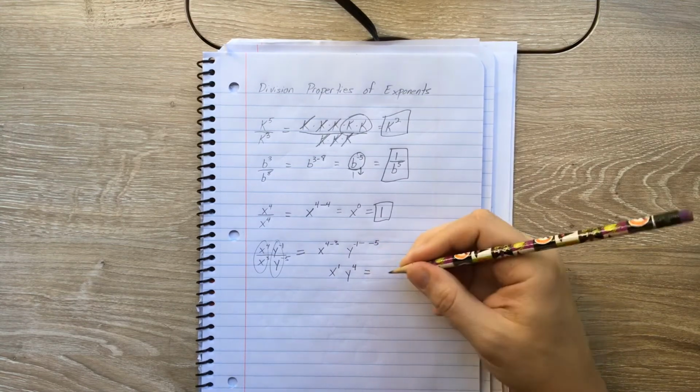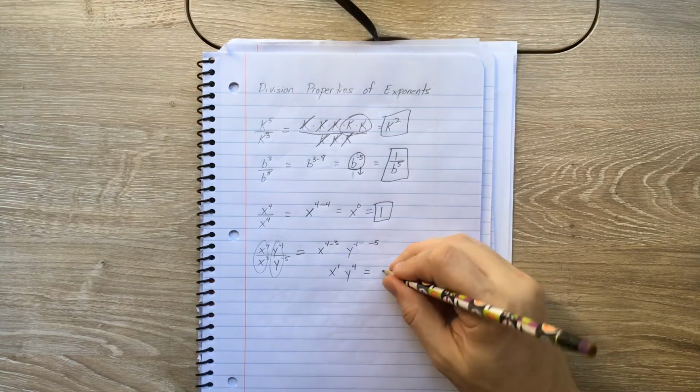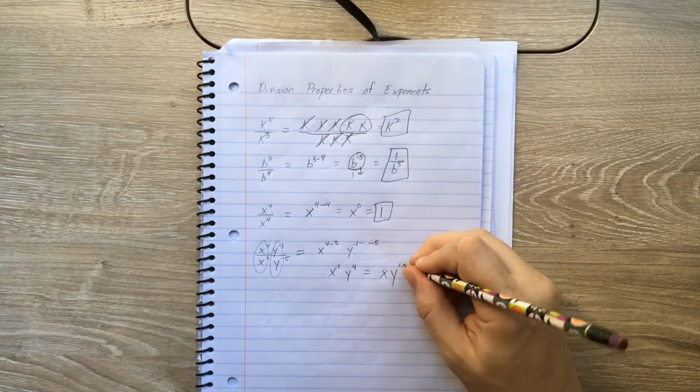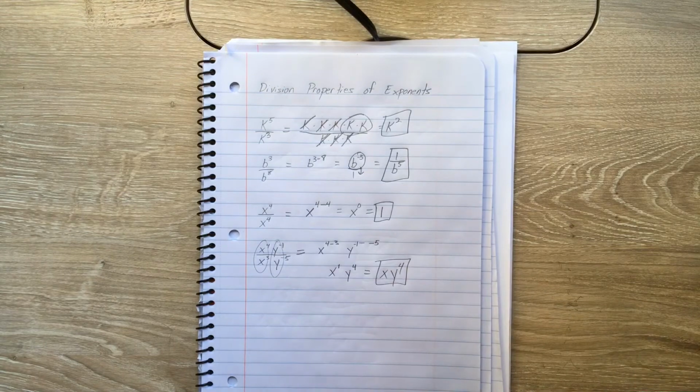Well, last thing, I don't really need that 1, so I'm just going to write this as x y to the fourth, and that gives me my fully simplified answer.